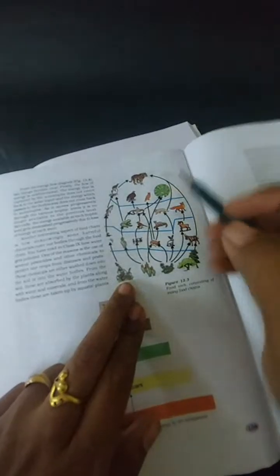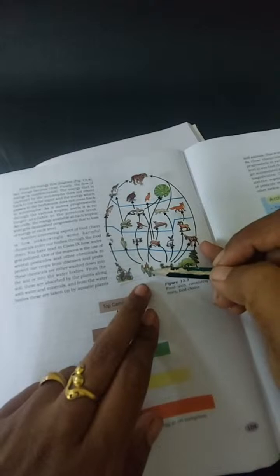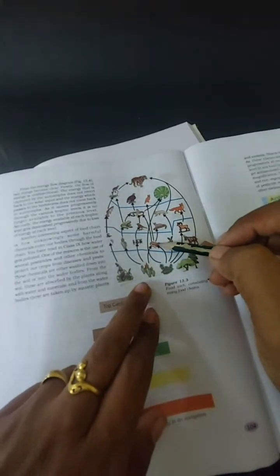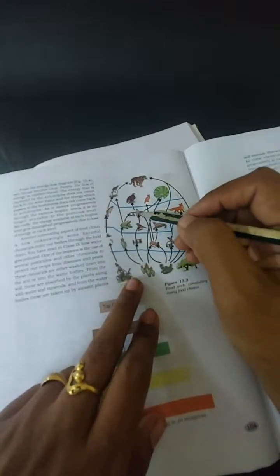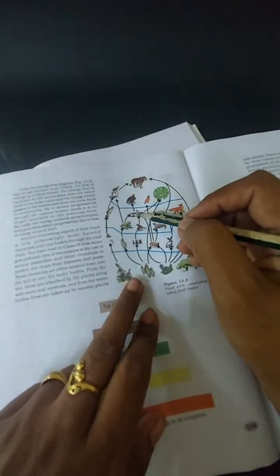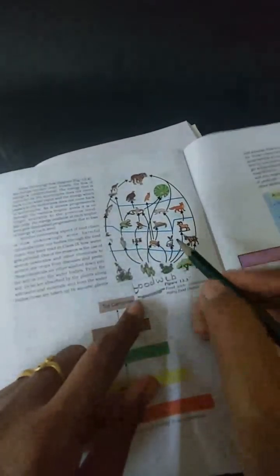But see here, the food chains are internally linked. Here the rat is there, and the rat is eaten by some animals. Here the same rat is eaten by the snake. It means the link between the food chains is called a food web. The food chains are internally linked and they form a network-like structure. So they are called a food web.